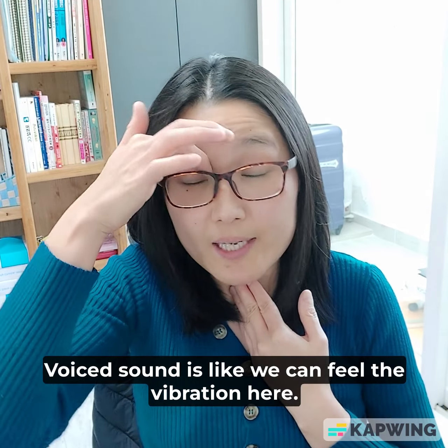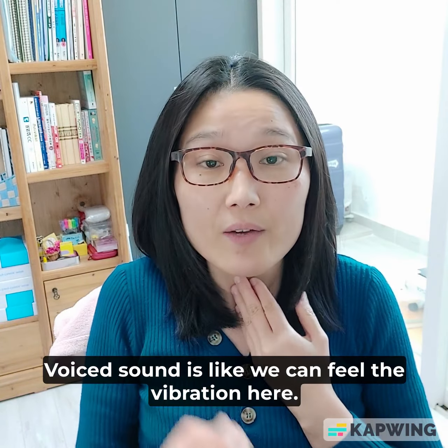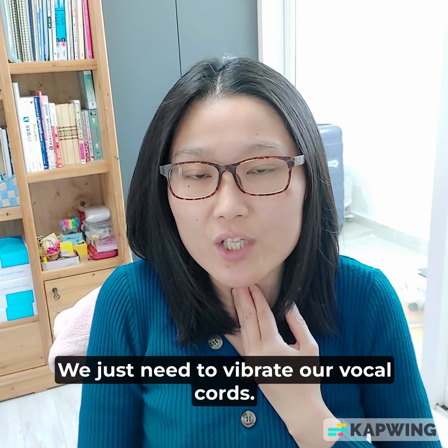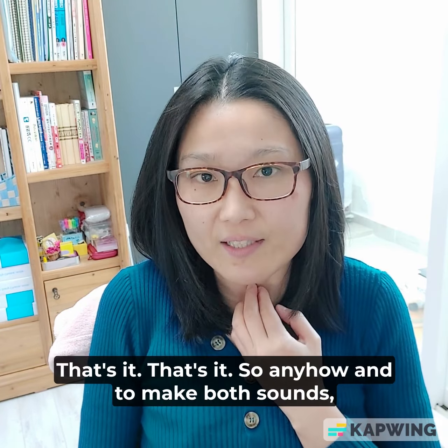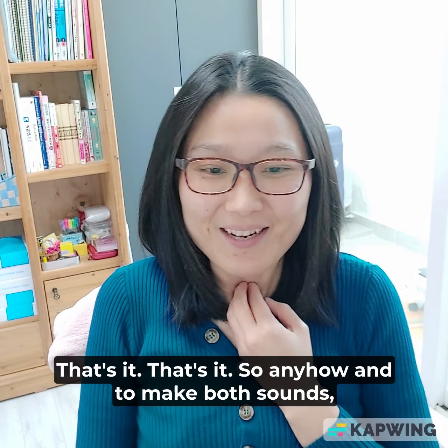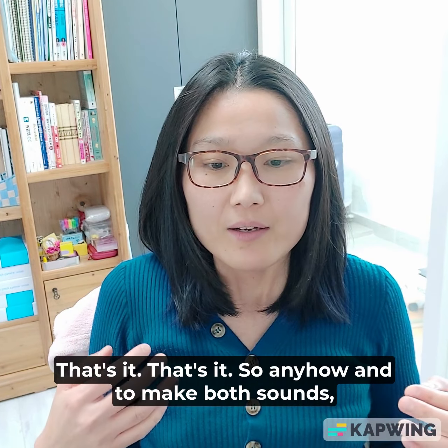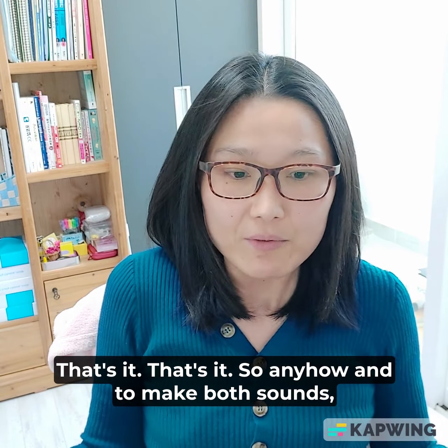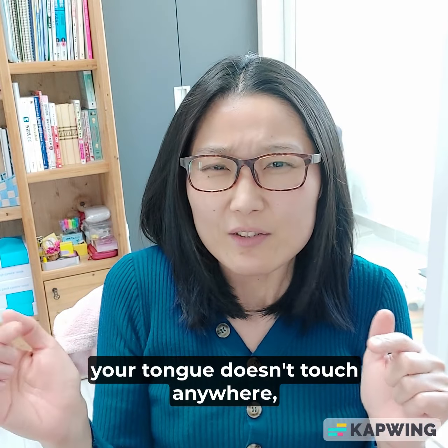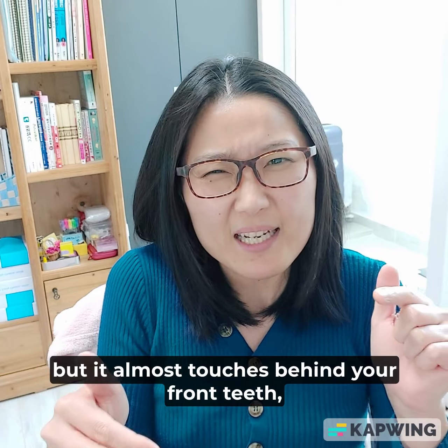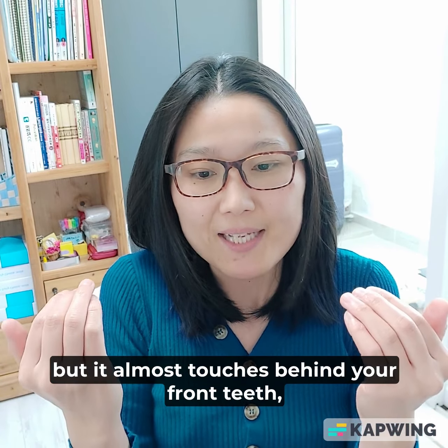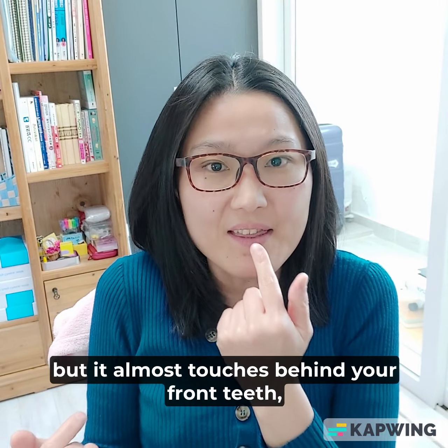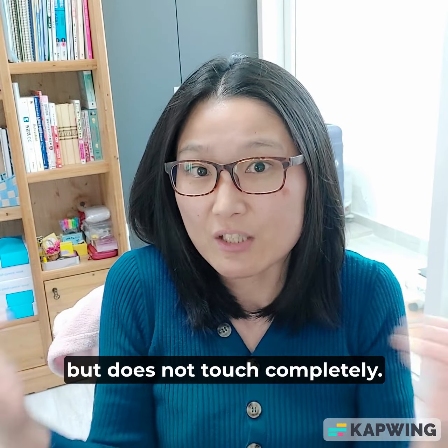Voiced sound is like we can feel the vibration here. We just need to vibrate our vocal cords. That's it. So anyhow, to make both sounds, your tongue doesn't touch anywhere, but it almost touches behind your front teeth, but does not touch completely.